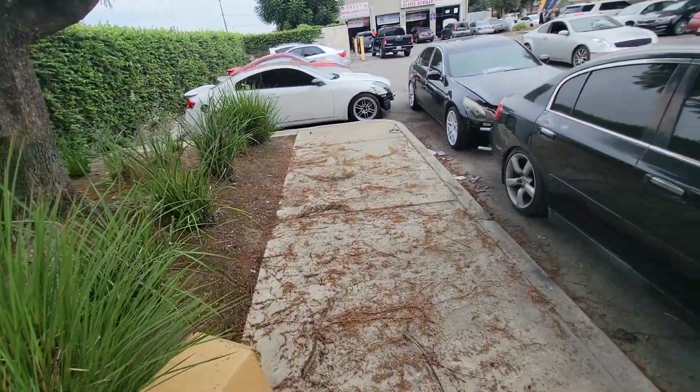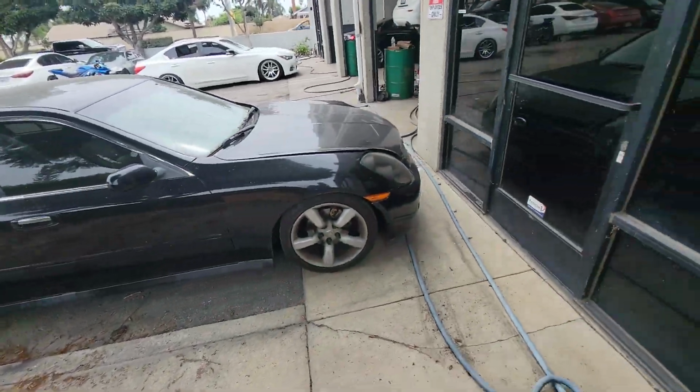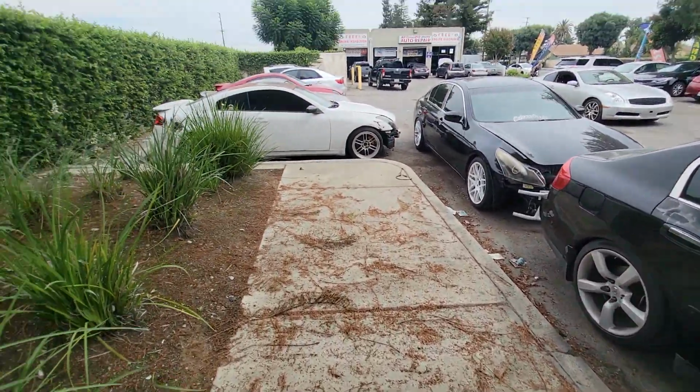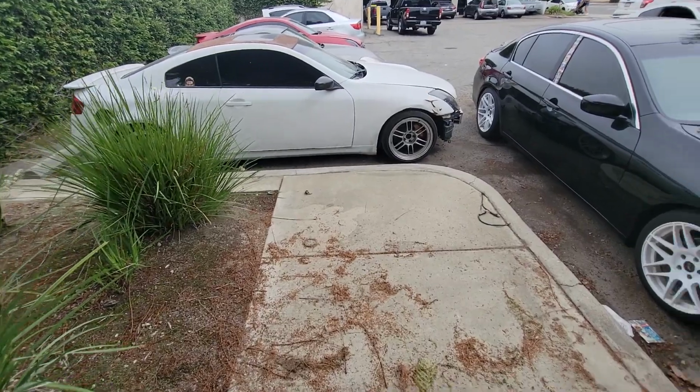The cars that you just saw, they're all 3.0s. We've been getting a lot of 3.0s for engine swaps, transmission swaps, maintenance, upgraded parts.